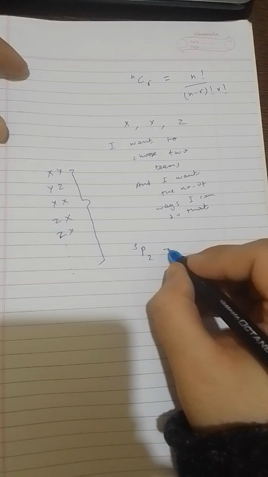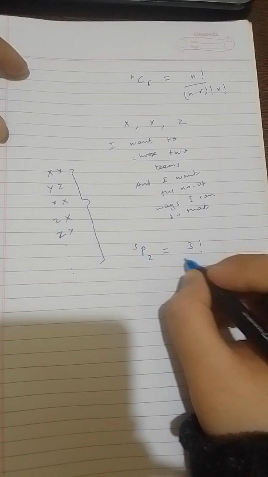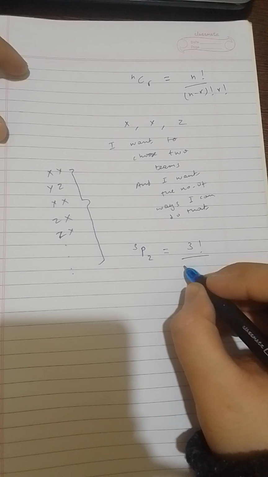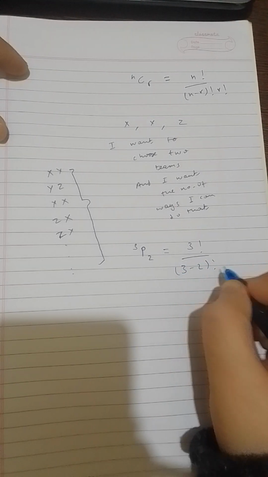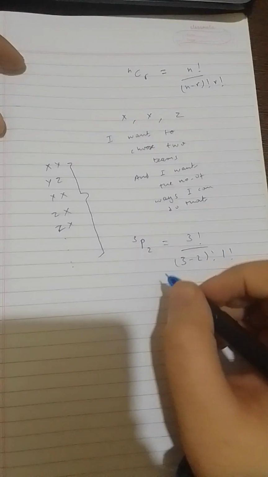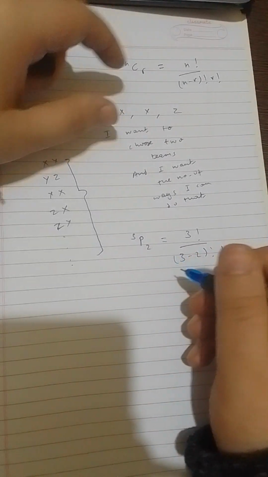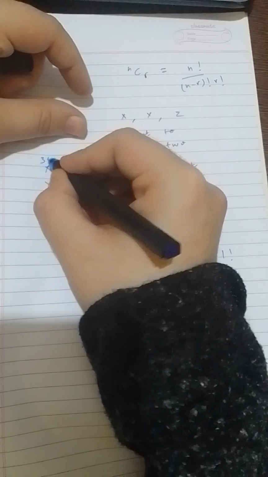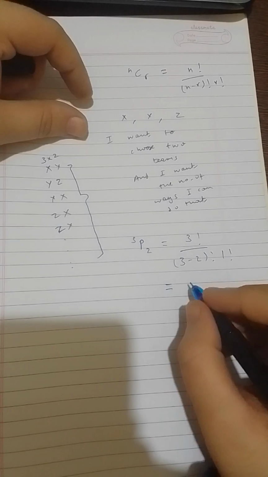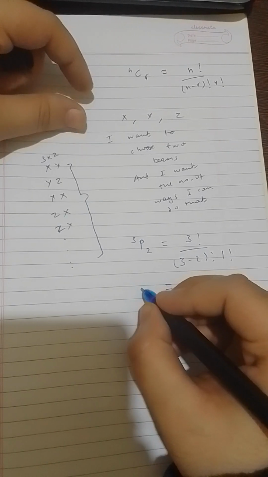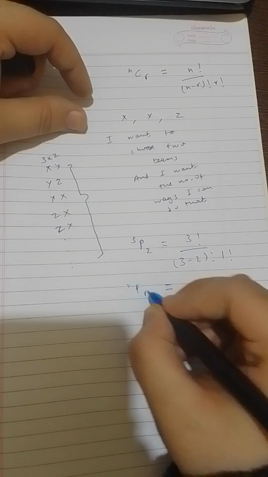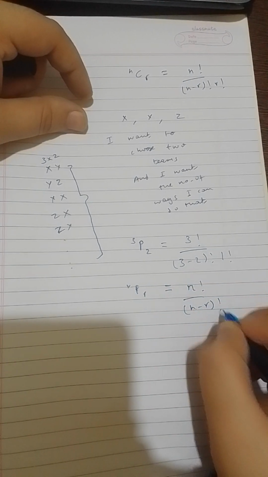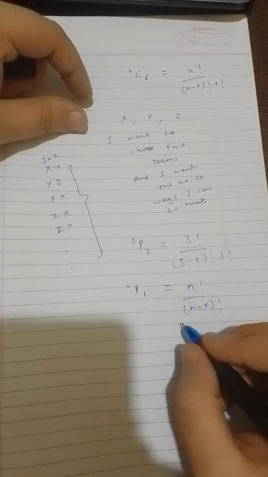This is the number of permutations, and as you can see, this is equal to 3 factorial divided by 3 minus 2 factorial, which is 1 factorial. So basically, in this permutation, you want just 3 into 2. But if you look at the formula of permutations, you have n factorial divided by n minus r factorial. So why does this n minus r factorial come?